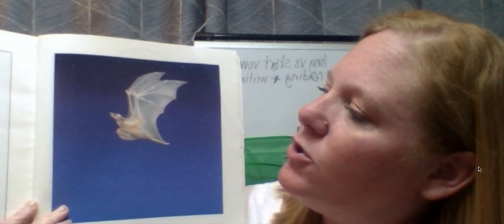In a warm and sultry forest, far, far away, there once lived a mother fruit bat and her new baby.